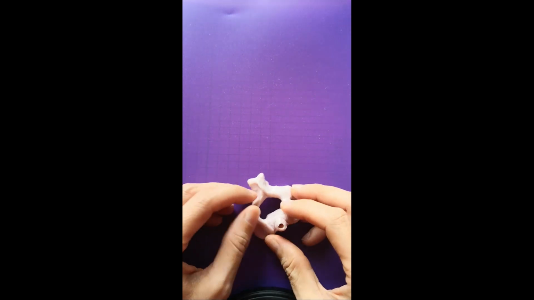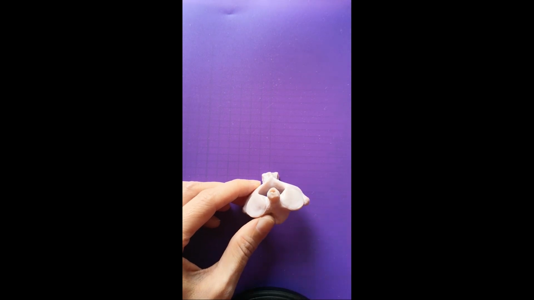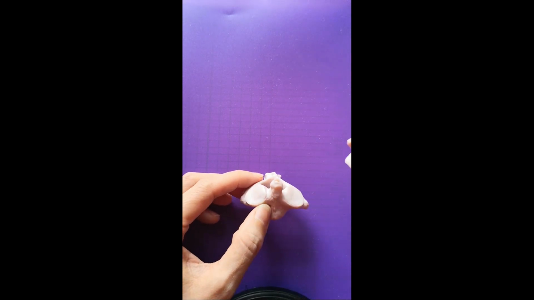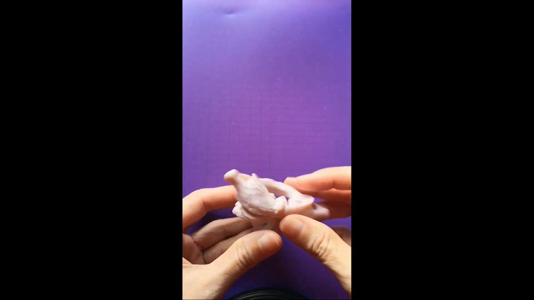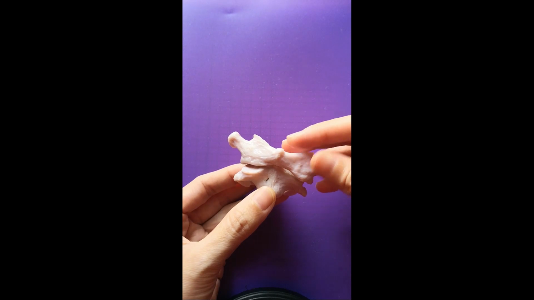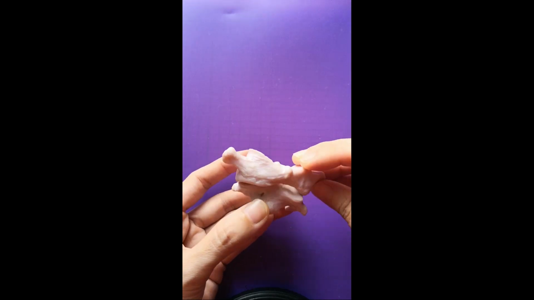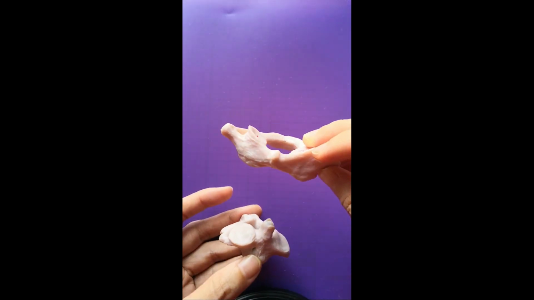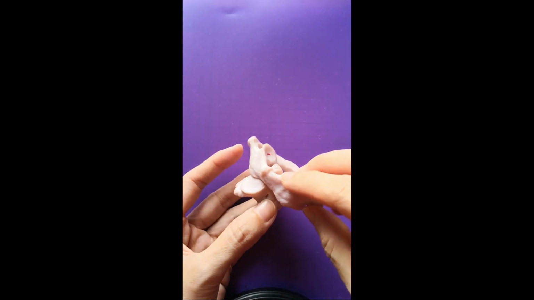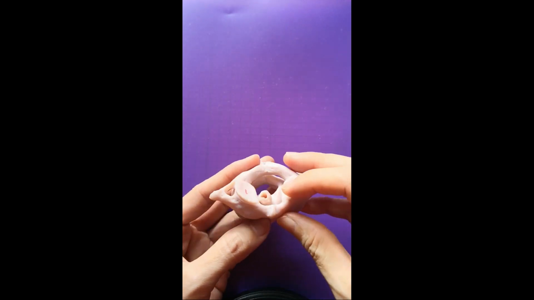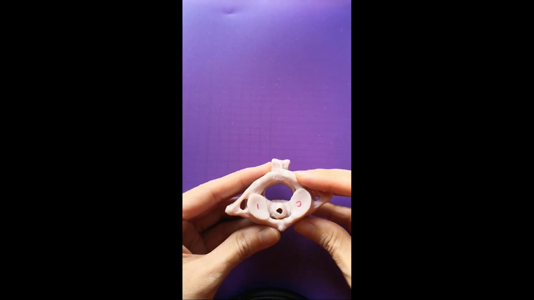What is the function of the odontoid process? The odontoid process allows the head to rotate. If we join it with the atlas, you can see the structure like this. So it allows the head to rotate. The atlas allows the head to nod. You can see they are turning. These two always work together to let your head move.